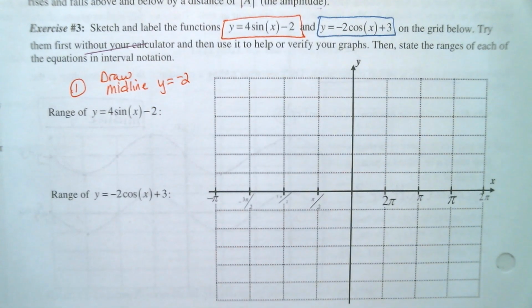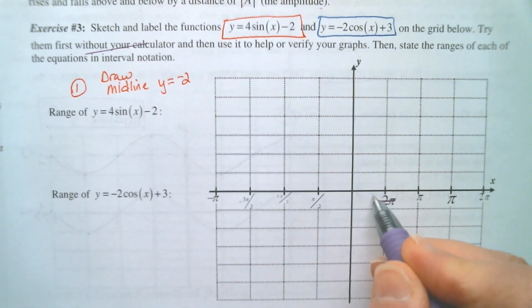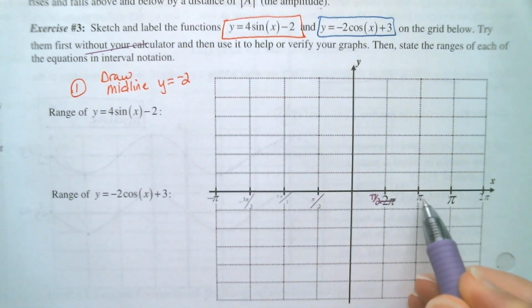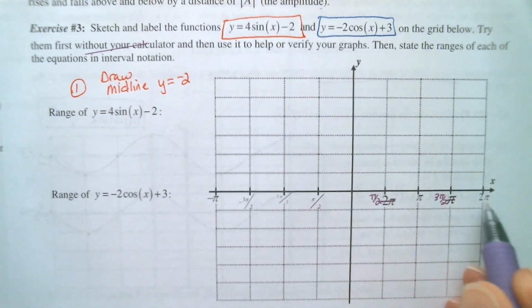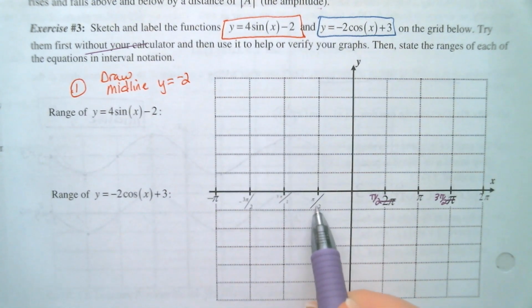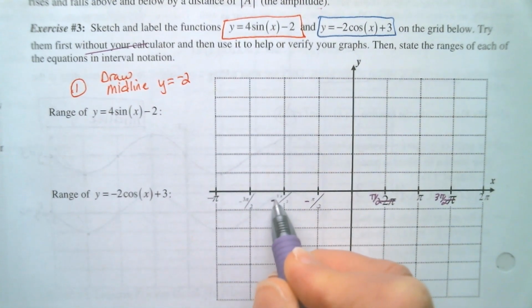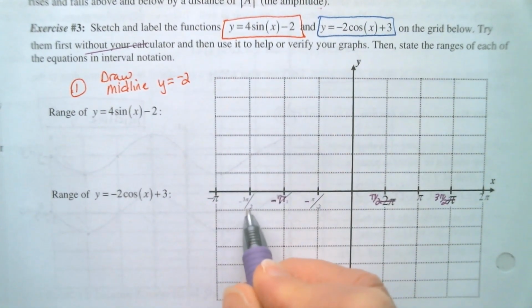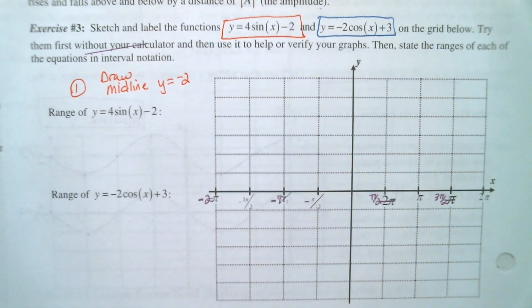Okay, so I do apologize. Yeah, there's typos here. So let's cross this off. This is supposed to be pi over 2. Pi is fine, and this is 3 pi over 2, and 2 pi is fine. This should be negative pi over 2, negative pi, negative 3 pi over 2 is correct, negative 2 pi. And I believe the same is true with the homework.